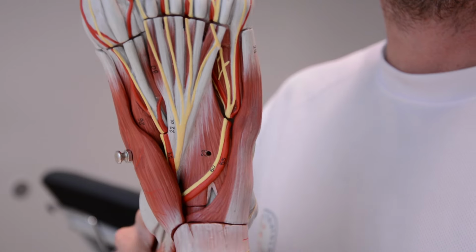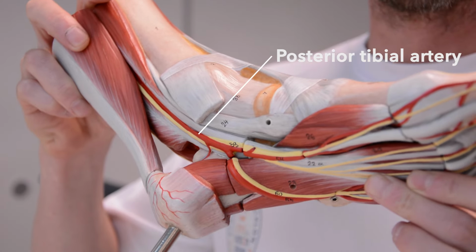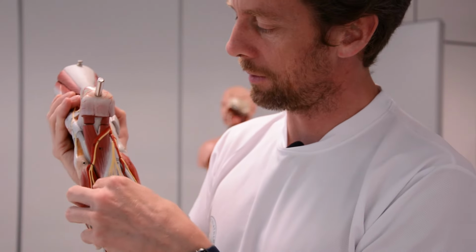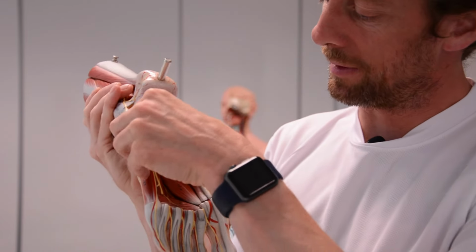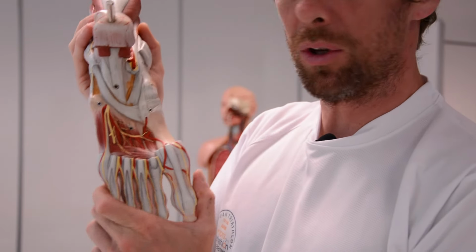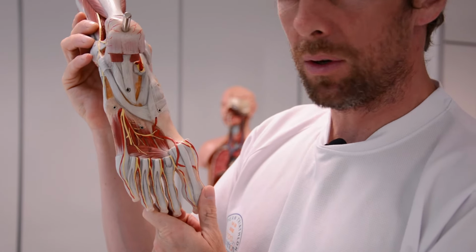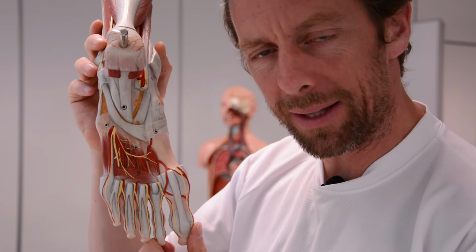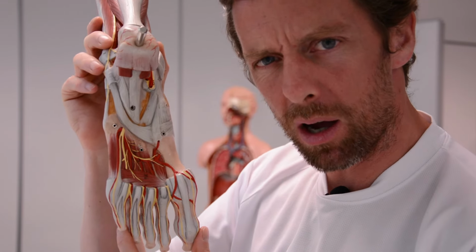I'm going to take that off. Alright, so I'm just going to take this layer away. Well, there's another layer of muscle there. I've got to take that off. What I'm getting down to is another, look, another arterial arcade here. So essentially the lateral and medial plantar arteries and the deep plantar artery, they're coming together to form a deep plantar arch.